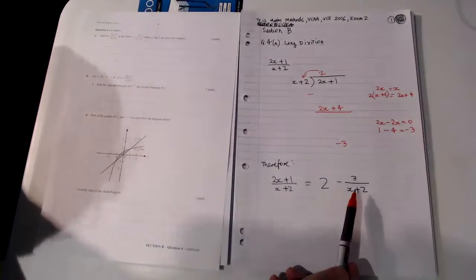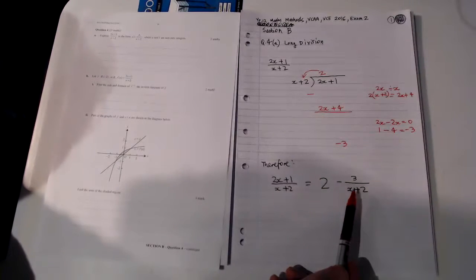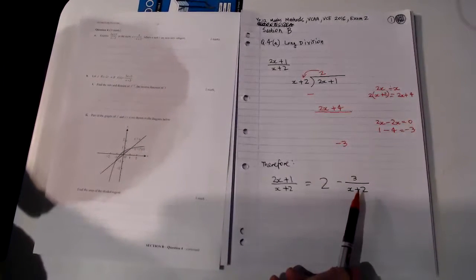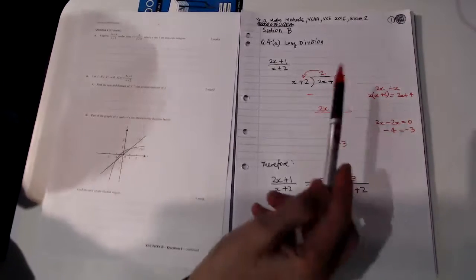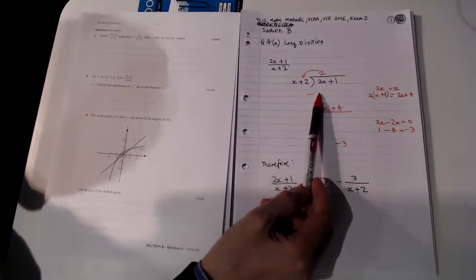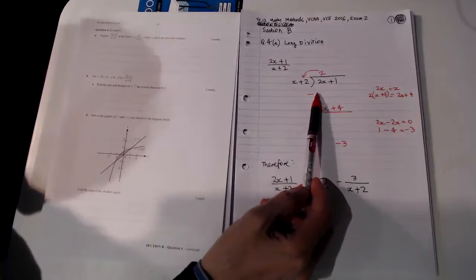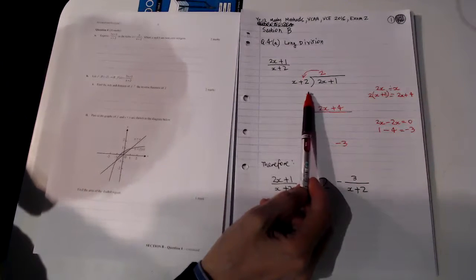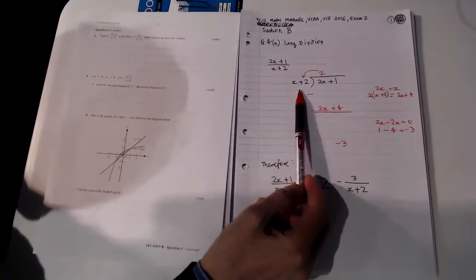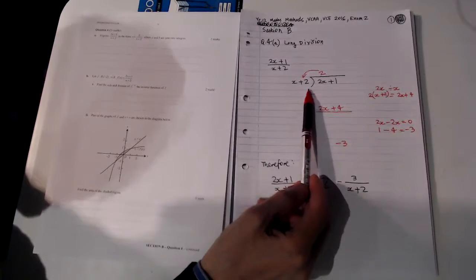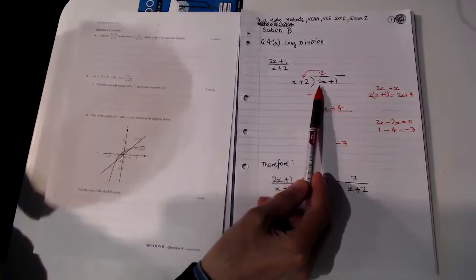But for those of you that would like to have a little bit of practice doing this by hand, just in case such a question appears in exam 1 where you can't use a CAS calculator, which does happen from time to time, then the way you work it out is as follows.